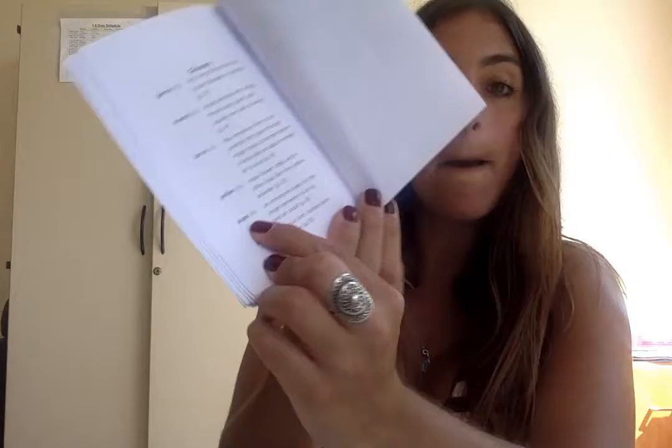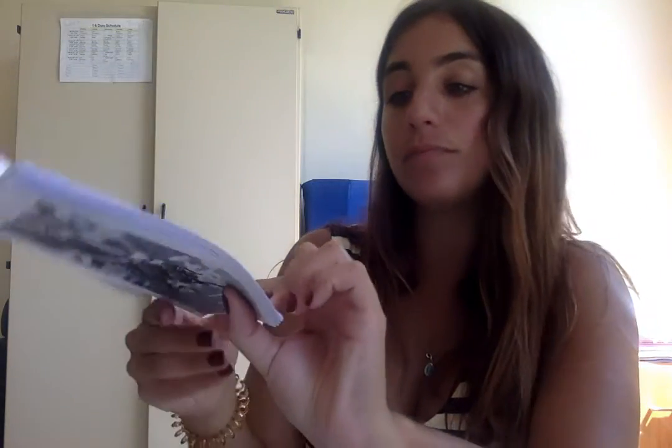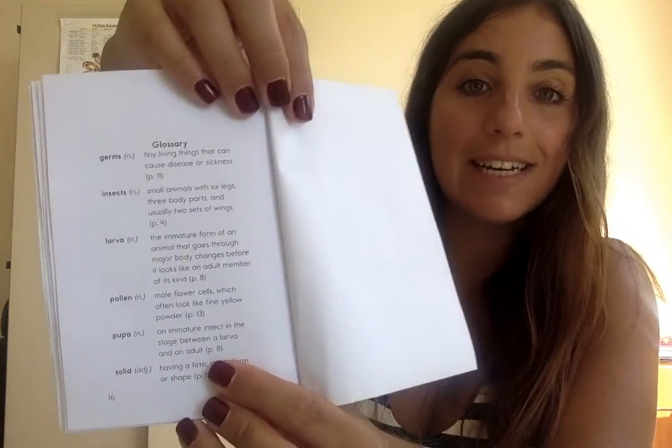So this happens to be a male flower cell, okay? Our next word to know, we can look directly in the glossary, pupa, which is a noun. And a pupa is an immature, there's our prefix again, I-M, insect in the stage between a larva and an adult, okay? We've seen this word before when we studied butterflies.